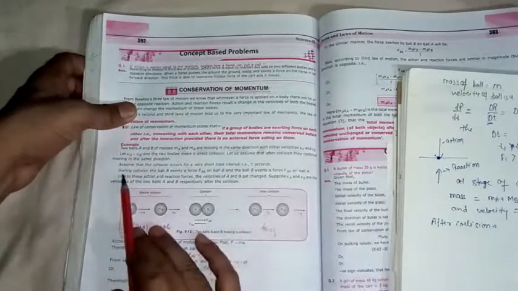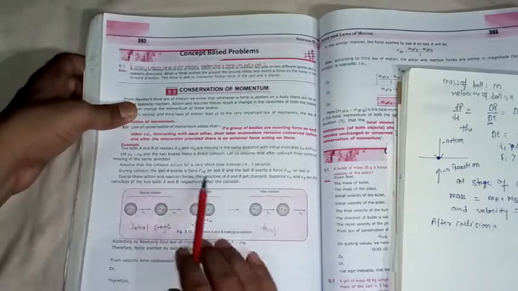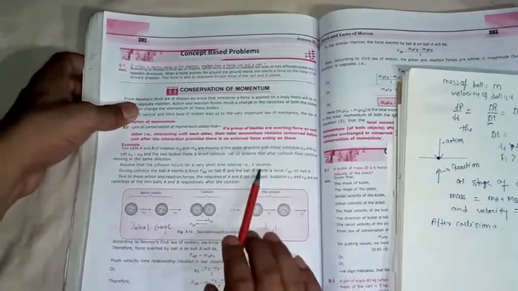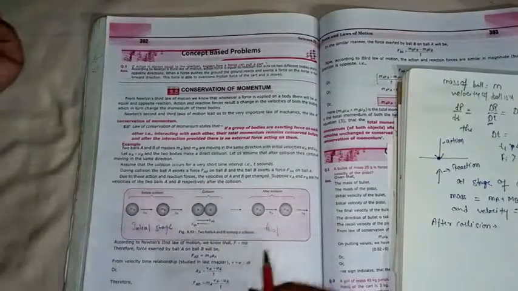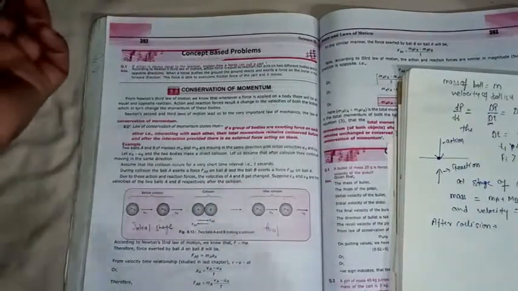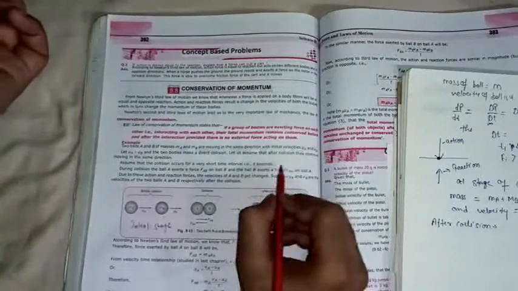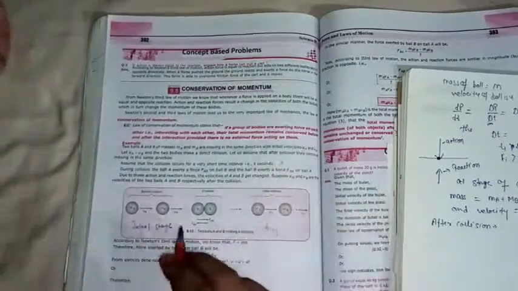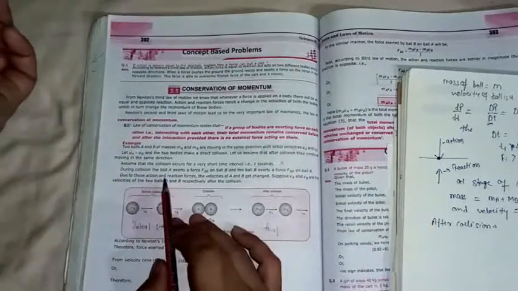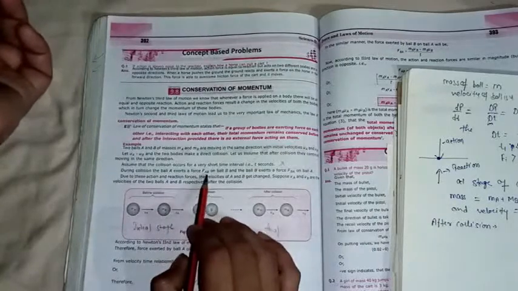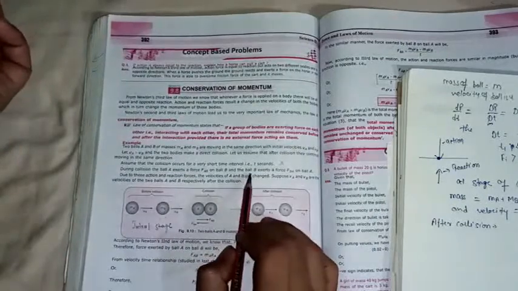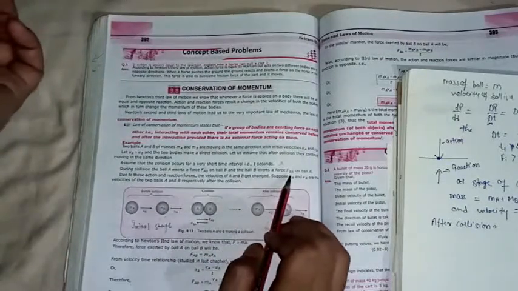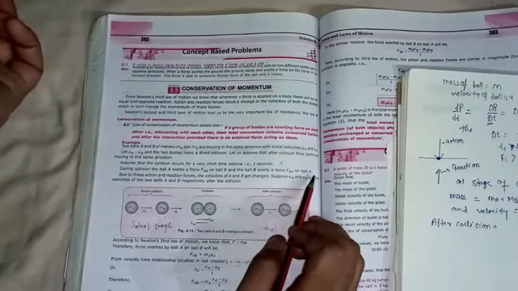Okay, and assume that the collision occurs in a very short time interval t seconds. The timing of collision is very short. This is t, or it can be delta t, anything. During collision, ball A exerts a force FAB on ball B, and ball B exerts a force FBA on ball A.